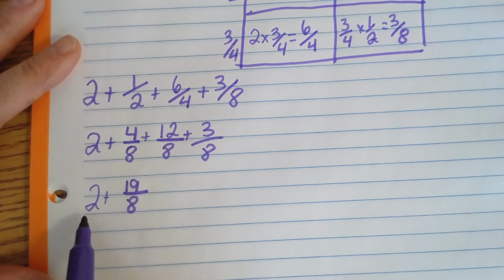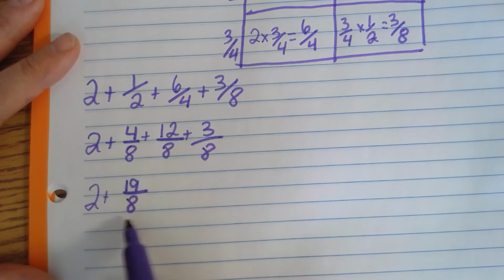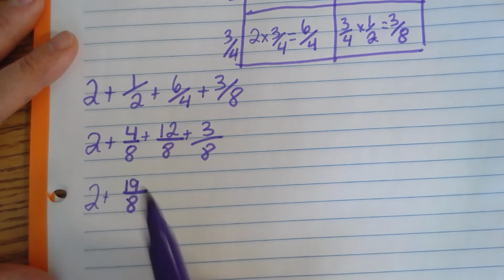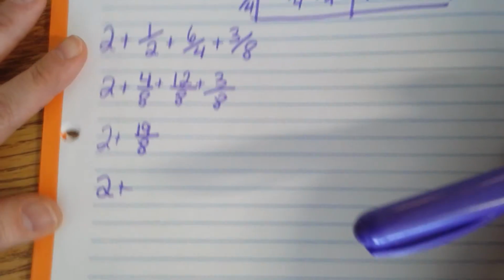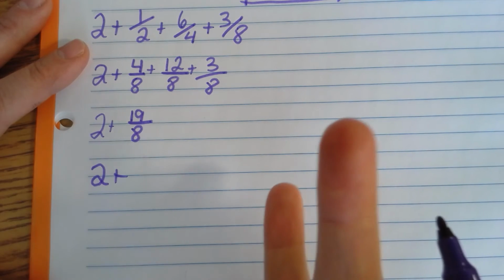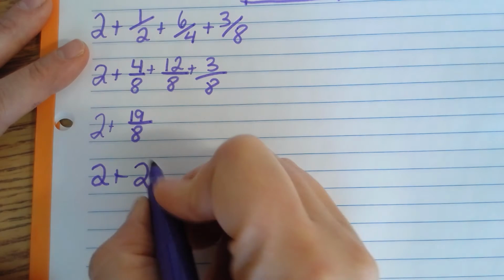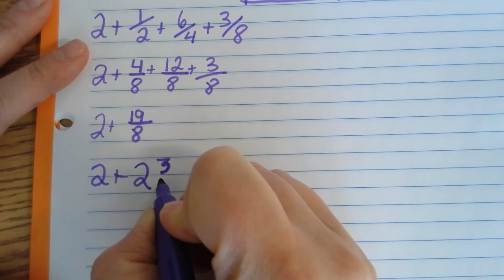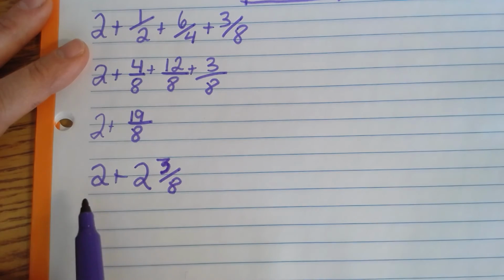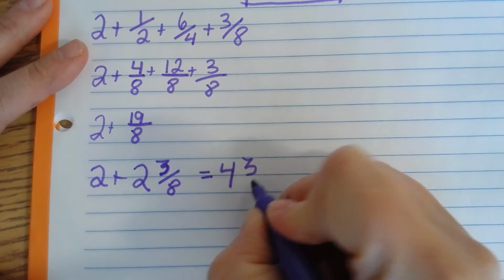So I have a whole number here and a mixed number over here. At this point, it's just a matter of me figuring out what this would be as a mixed number. I ask myself, how many times does 8 go into 19? Well, 8 and 16, and that would give me 2 full groups with 3 pieces out of 8. So then 2 plus 2 3/8 is going to give me 4 3/8.